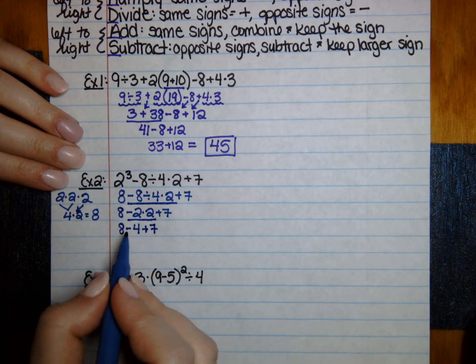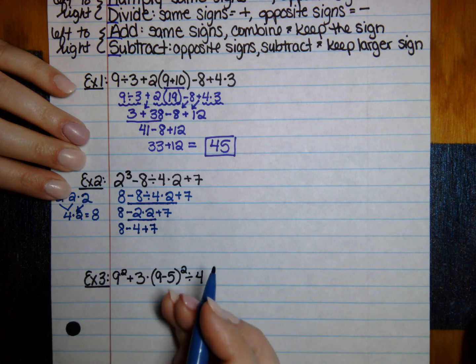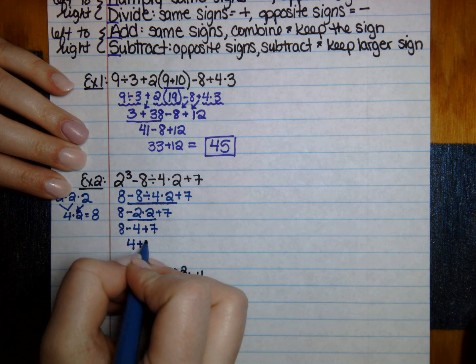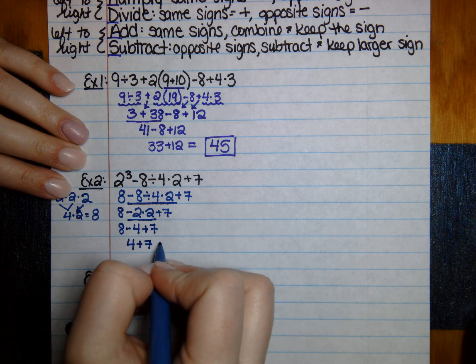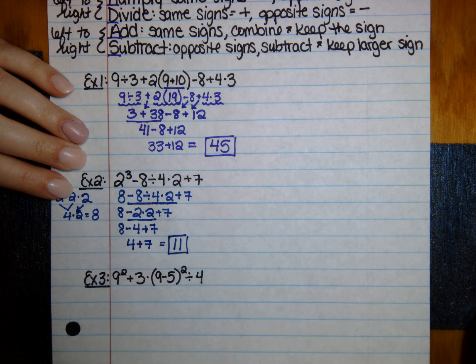So now I have all addition and subtraction problems, so I'm just going to work them left to right. So 8 minus 4 is going to give me 4. I still have my plus 7, which is going to give me 11.